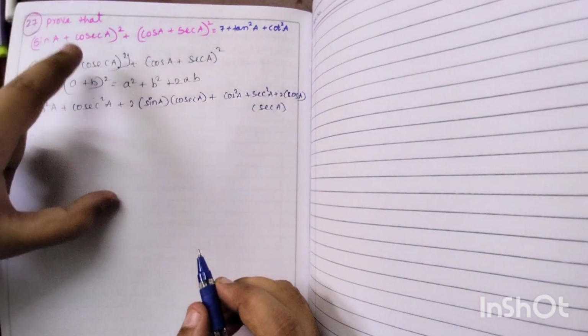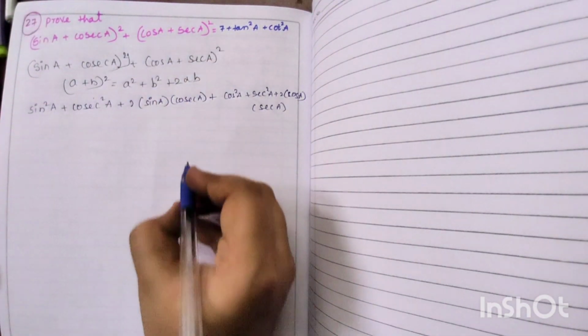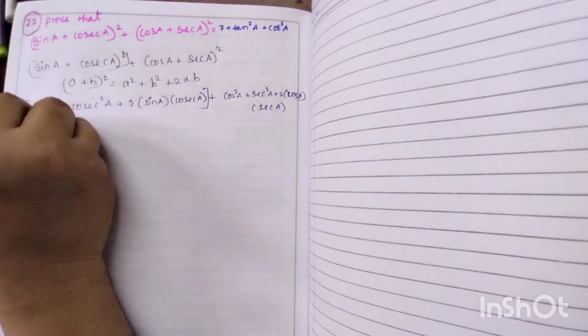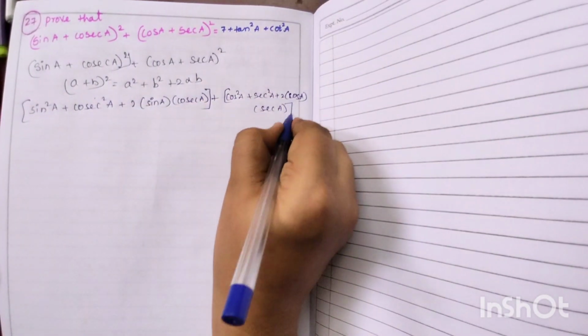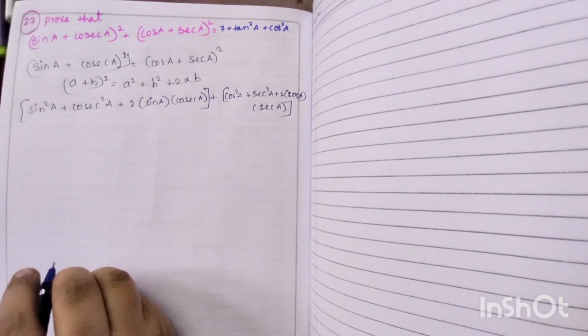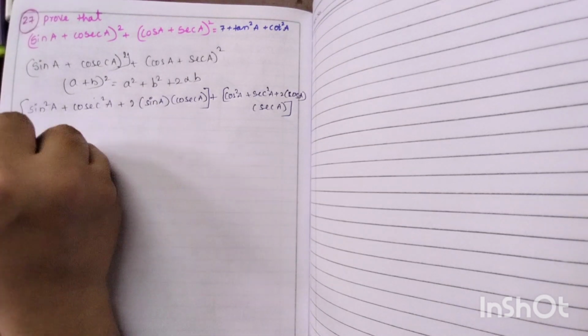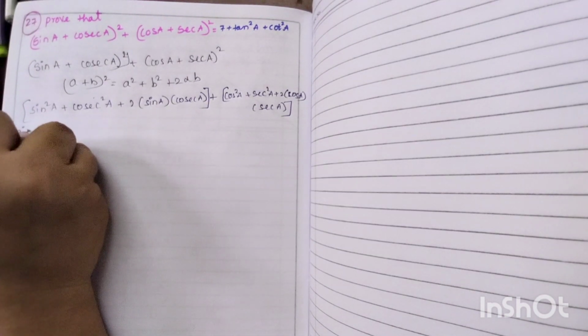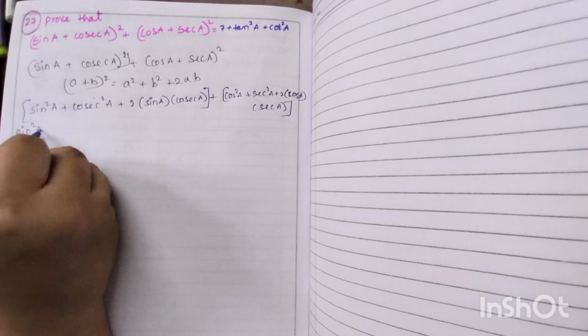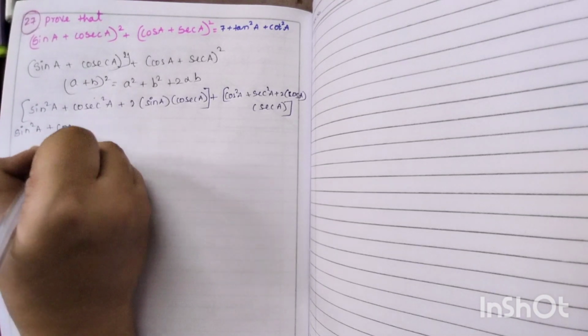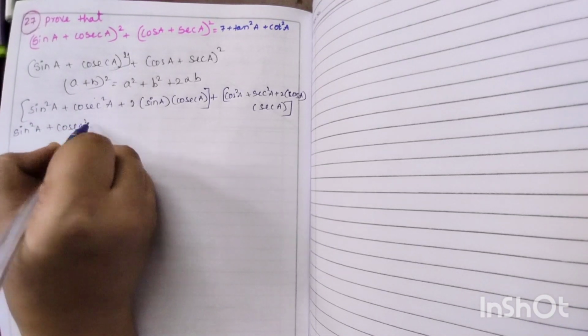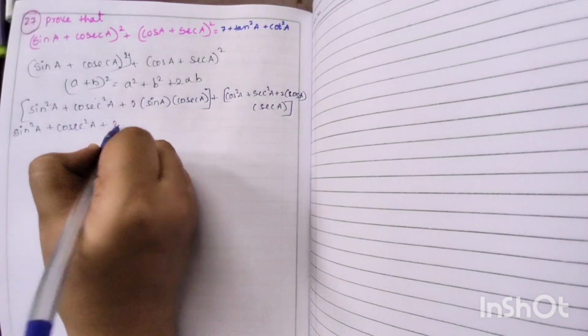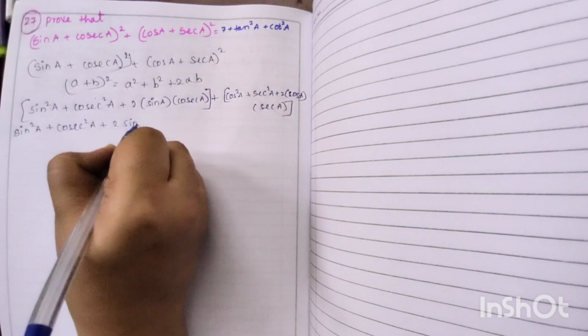So this is what we got after substituting these both. So let's put a big bracket so that we will understand each term. Now we should simplify them, right? Sine square a plus cosecant square a plus 2 into sine a.